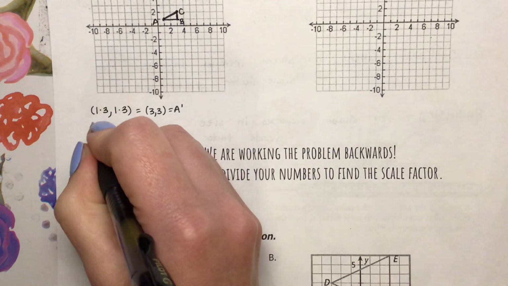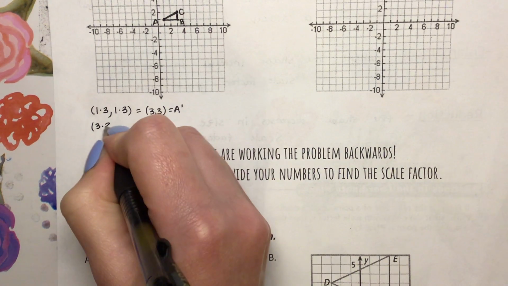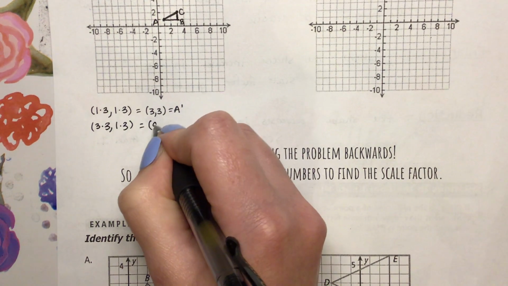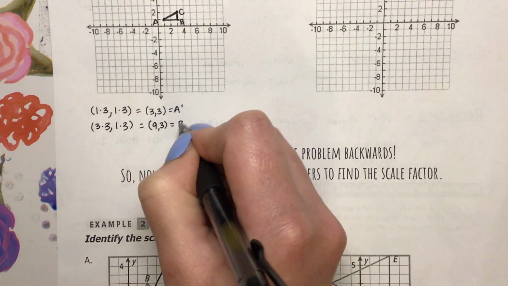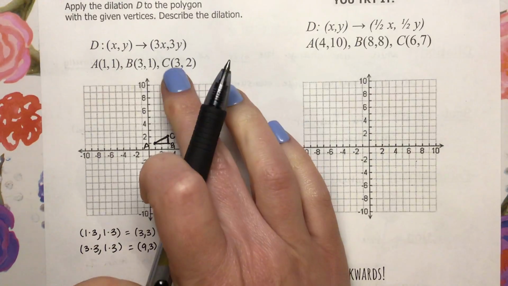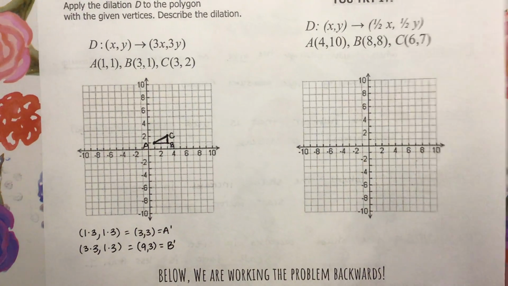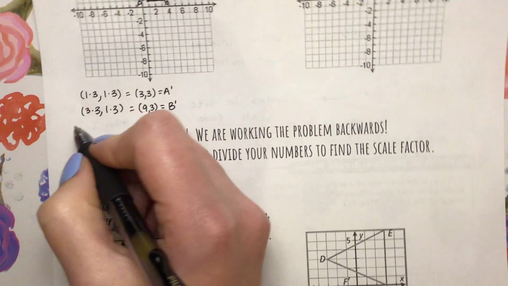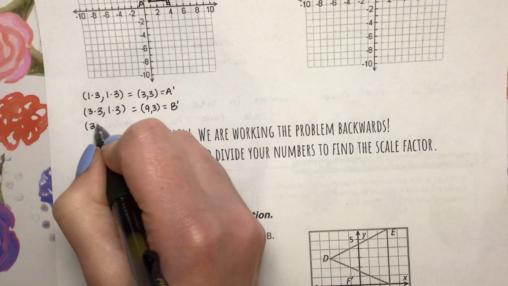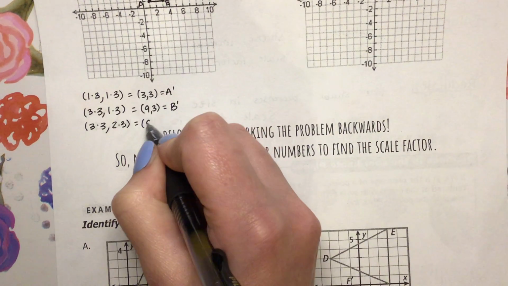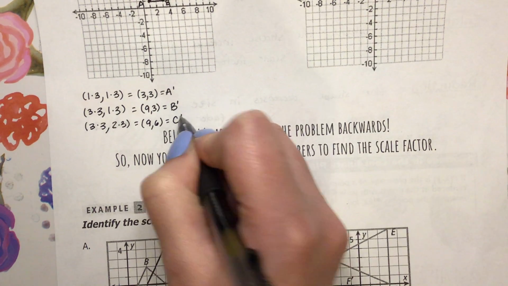So this is going to be 3 times 3 and 1 times 3, which is going to be 9, 3, which is B prime now. And now to figure out what C is, C currently is at 3, 2, but if I want to increase it by a scale factor of 3, I just multiply both the x and y by that. So it's going to be 3 times 3 and 2 times 3, getting me 9, 6, which is C prime.